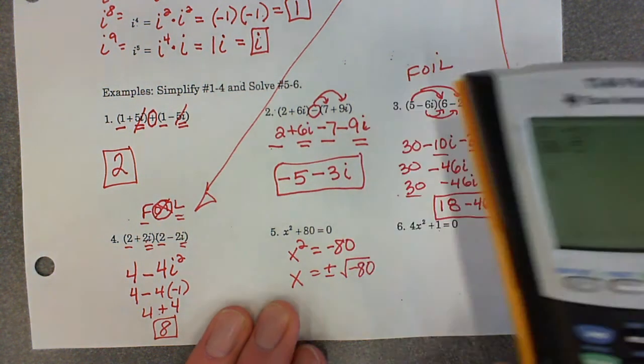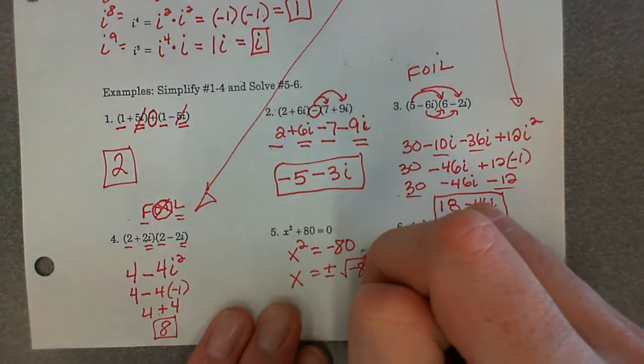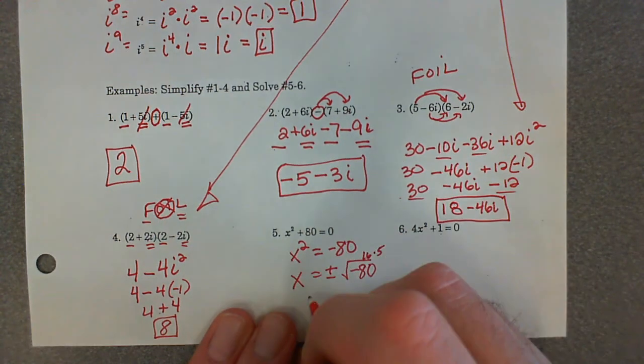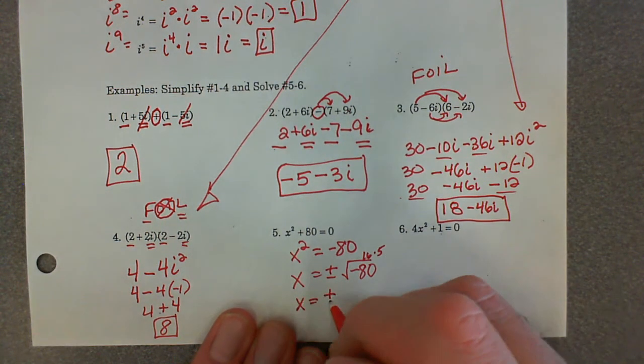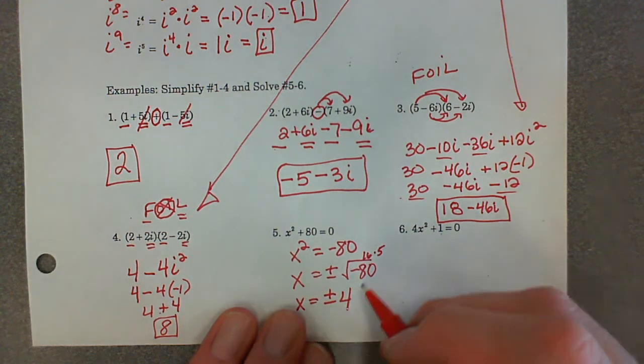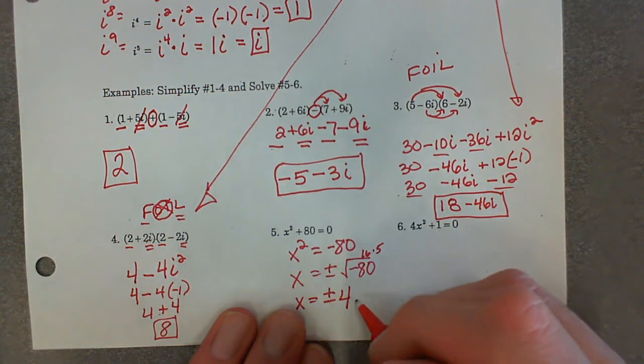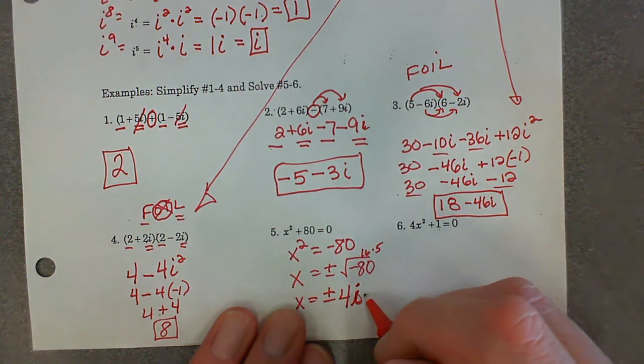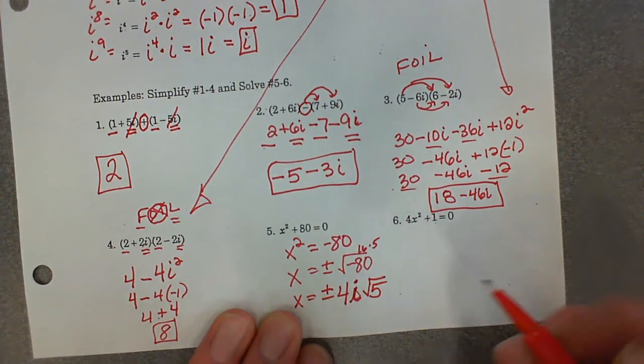Hey, that's a perfect square. So we're going to break this up into 16 times 5. So x equals positive or negative. Square root of 16 is 4. The negative comes out as an i. And then you're left with square root of 5. Okay.